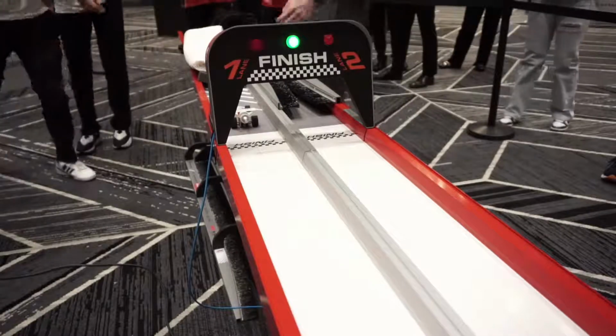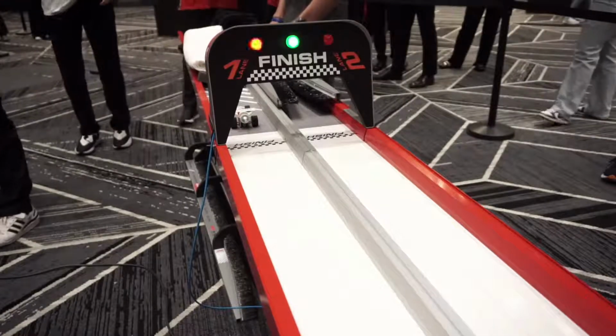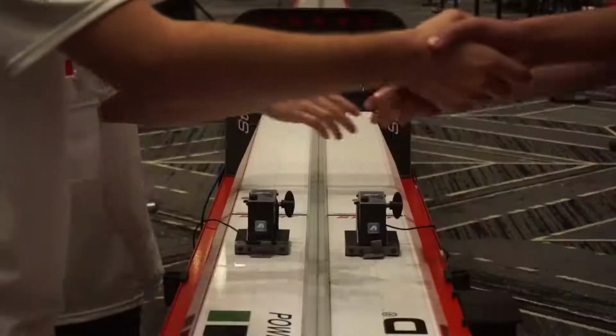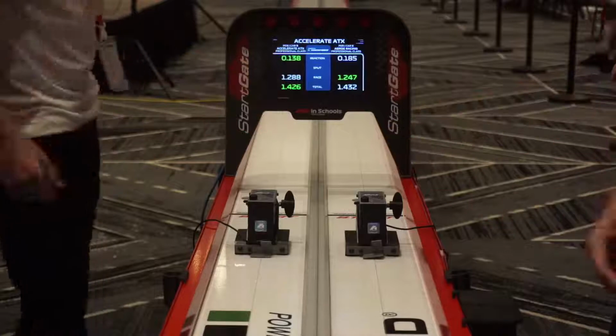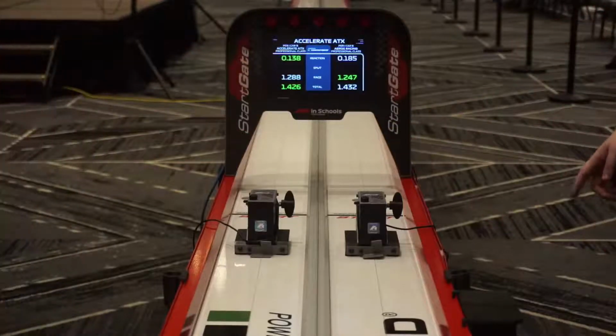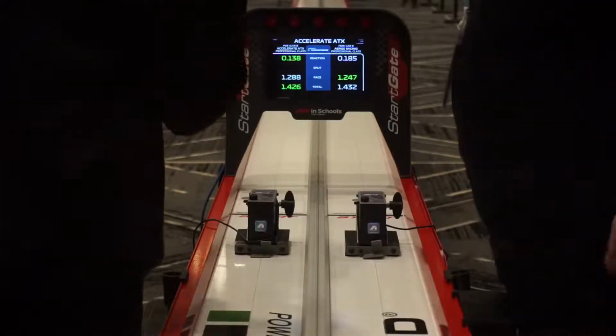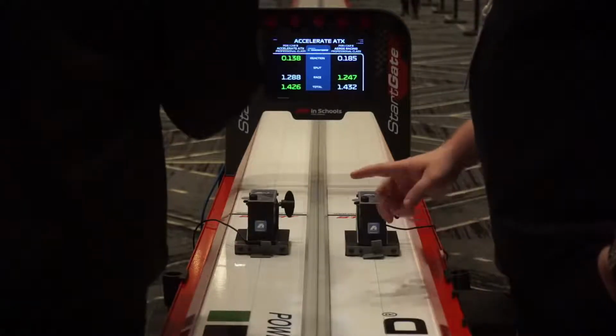Accelerate yet again with a 1.426. Accelerate moving on to the final competition against Redemption. Can we give a round of applause for all our competitors and our finalists? Accelerate ATX, congratulations, and Redemption Racing. Let's go!